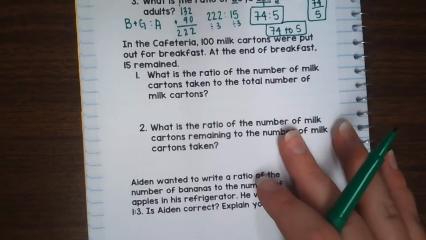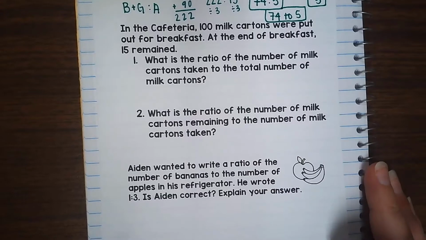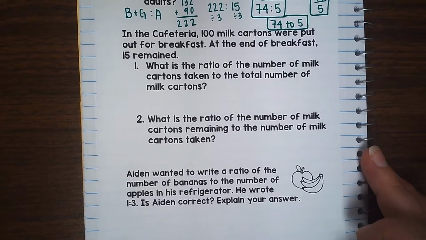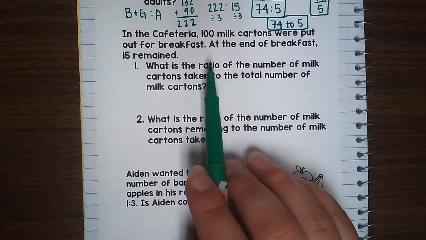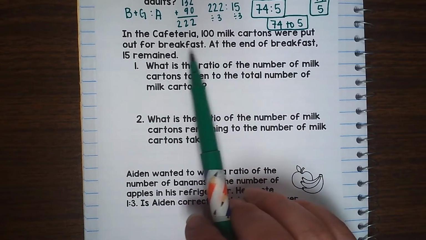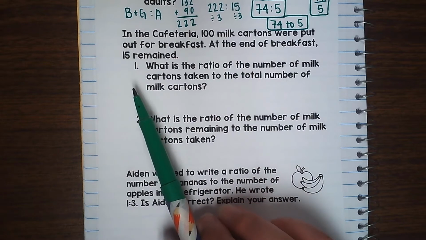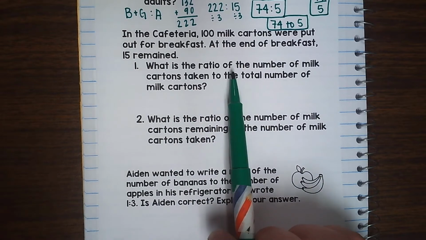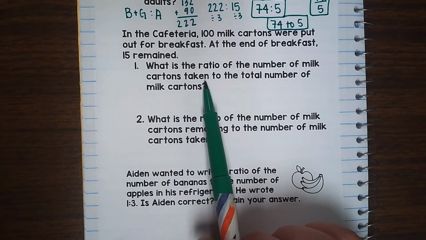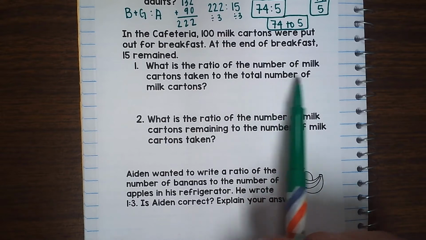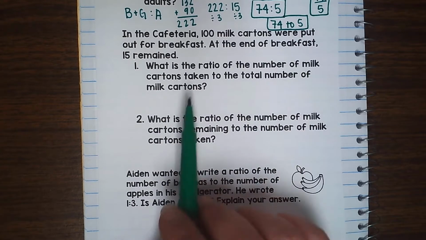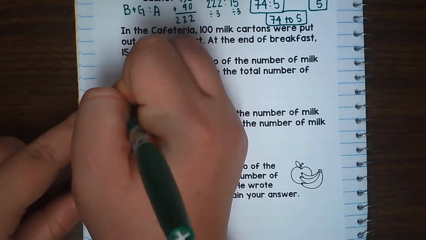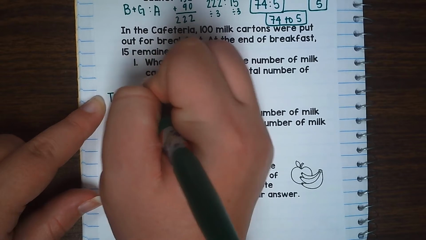Okay, in the cafeteria, 100 milk cartons were put out for breakfast. At the end of breakfast, 15 remained. So 100 total milk cartons were put out for breakfast. Whenever they were finished, only 15 were left. What is the ratio of the number of milk cartons taken to the total number of milk cartons? So we want to look at taken to total.